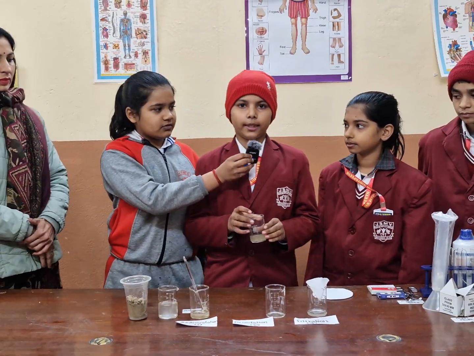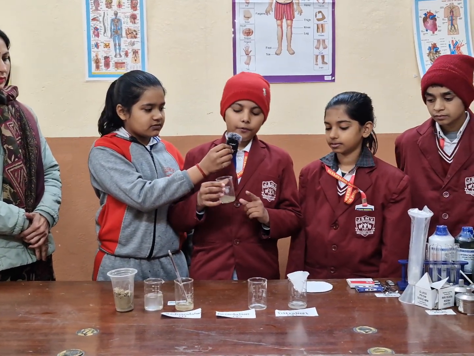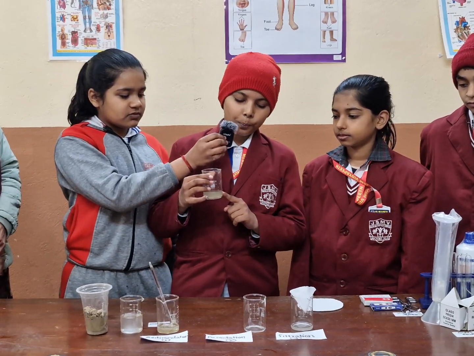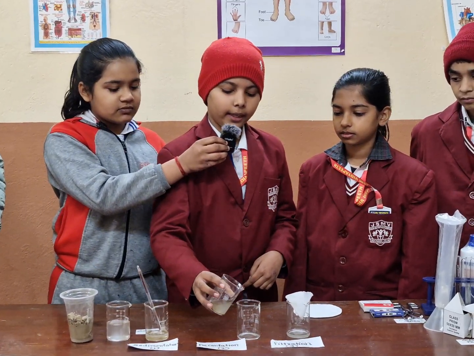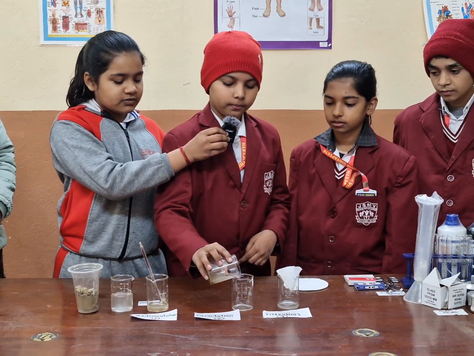The second process is decantation. We see the supernatant and take it into another beaker.